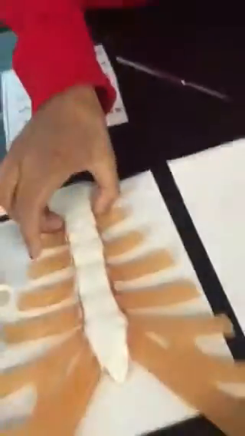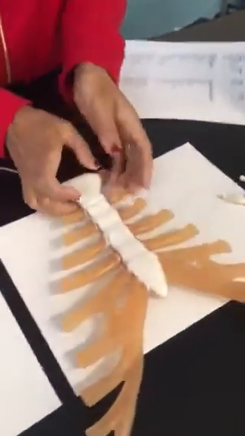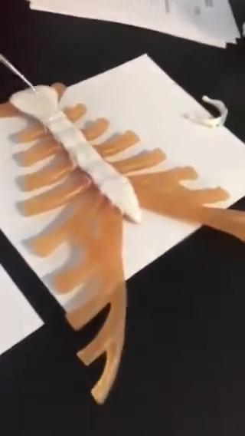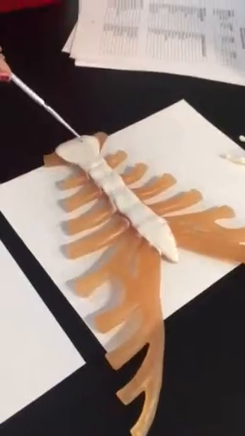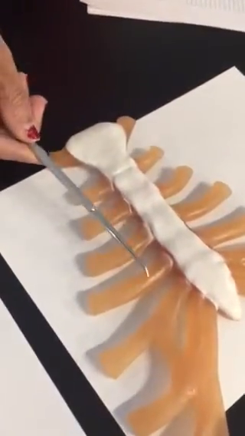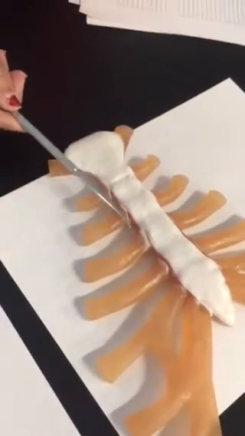This bone here is hyoid bone. It is here in the neck area. Here is actually sternum. So this whole structure is known as sternum. Here are the cartilage where the thoracic ribs will attach. This is a rib actually. So this structure is a rib.